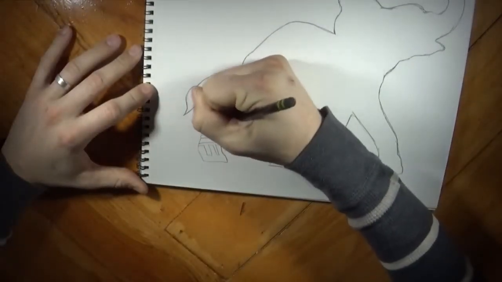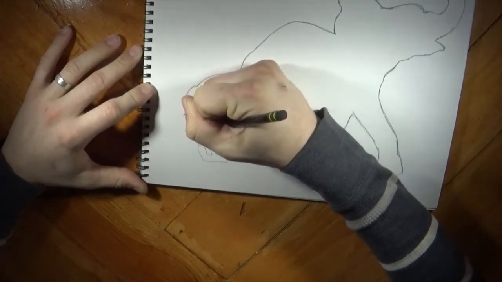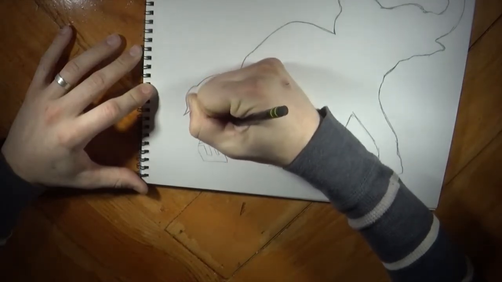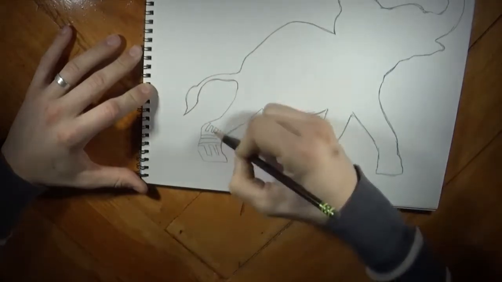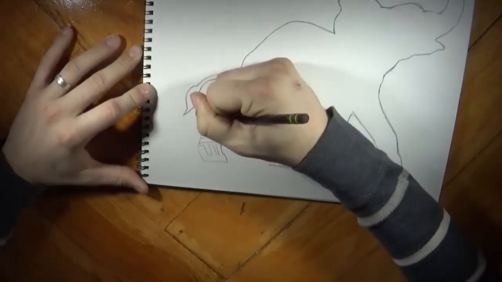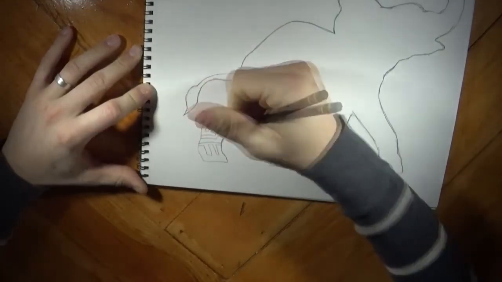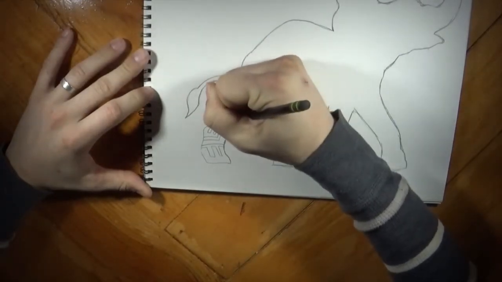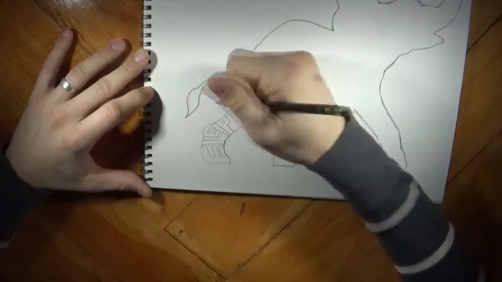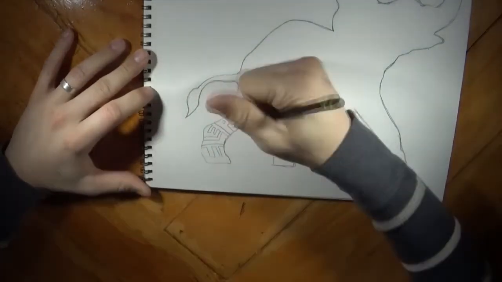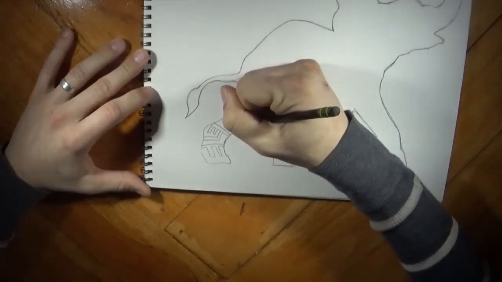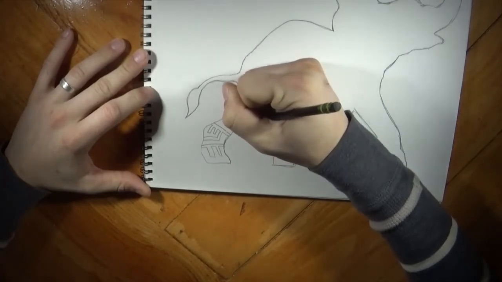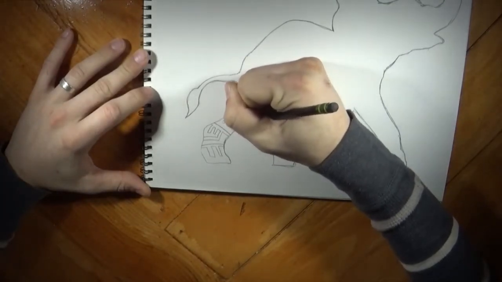This might be another E. L, skipping a space. Let's see, maybe my H is going to be, don't be afraid to make your letters so they fit.